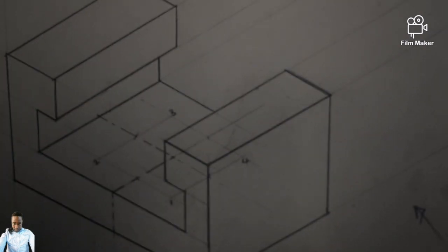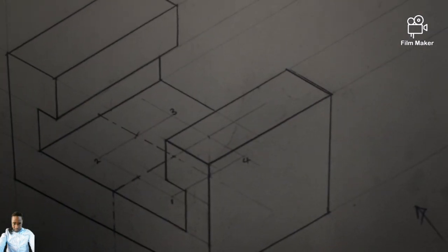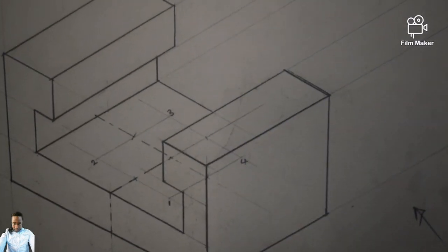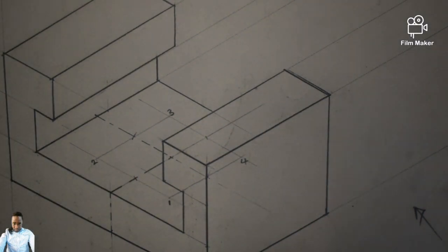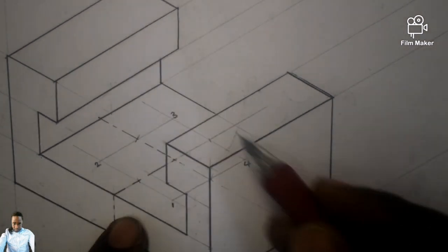Then from there we are having centers. Between point 2 and 3 there is a center. Between point 1 and 2 there is a center. Between point 1 and 4 there is a center. Between 4 and 3 there is a center. You understand? So 1, 2, 3, 4.